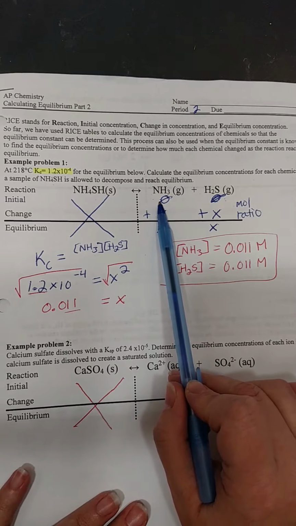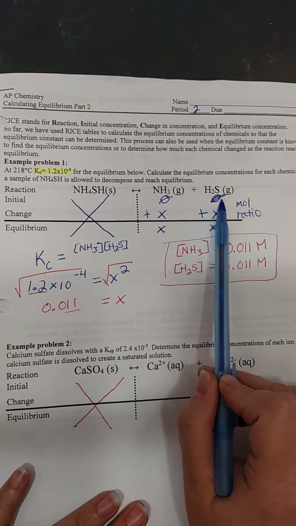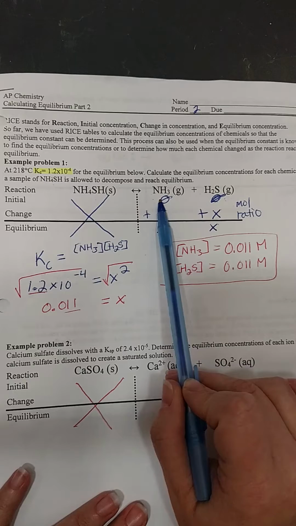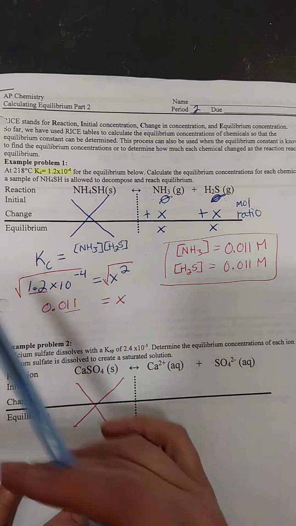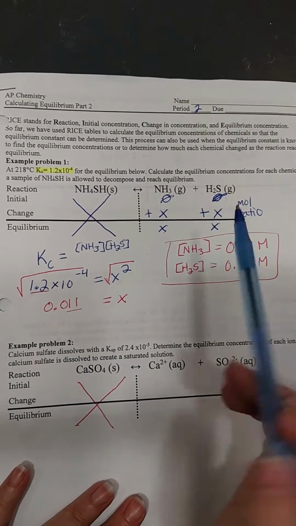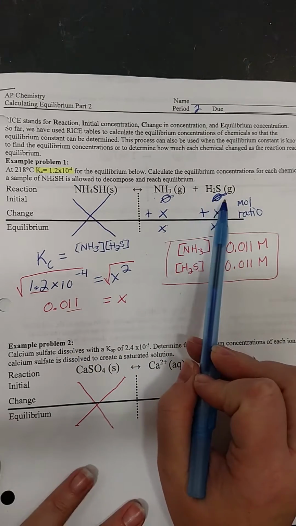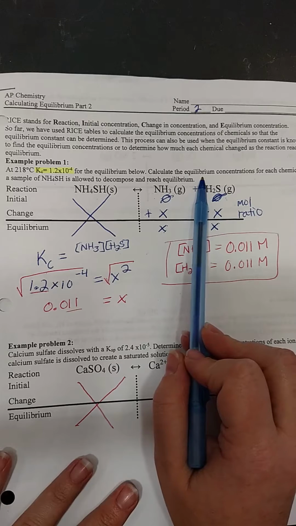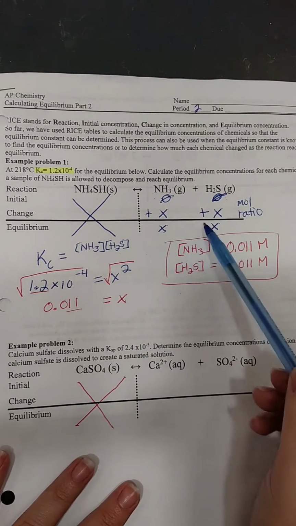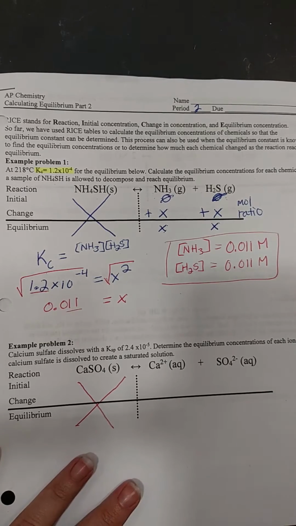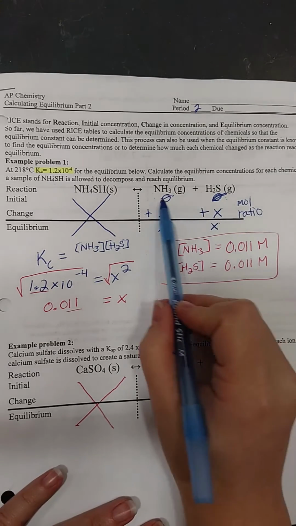On the other side, we can go ahead and say that our products are both 0 for initial concentrations. It doesn't say that, but it says that this chemical is just decomposing and hasn't decomposed yet, so they're going to start at 0. Now, the information given doesn't tell us enough to actually put in values for any of this, so we use x, a variable, to help us out.